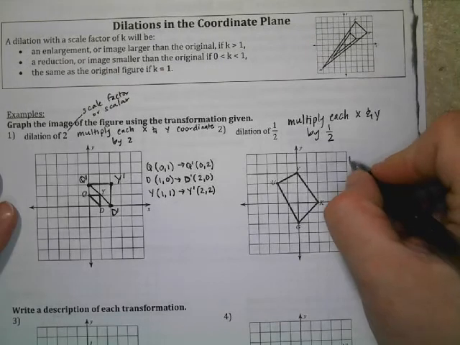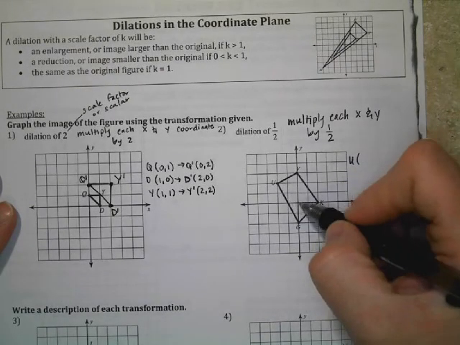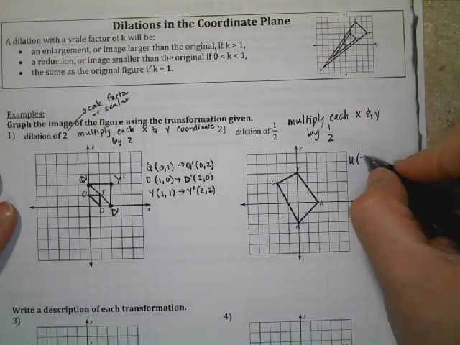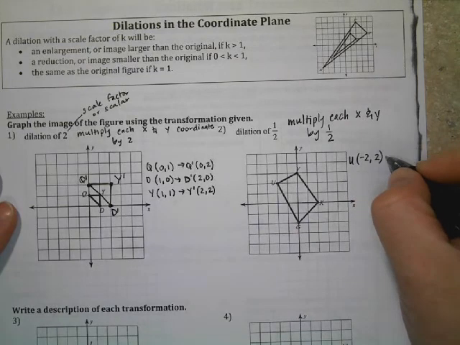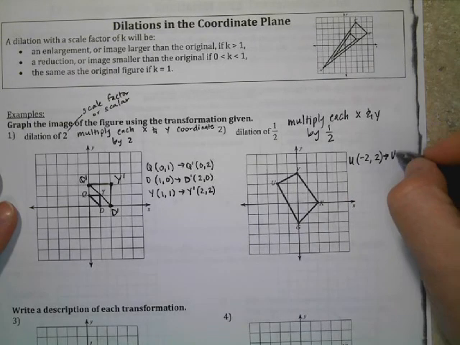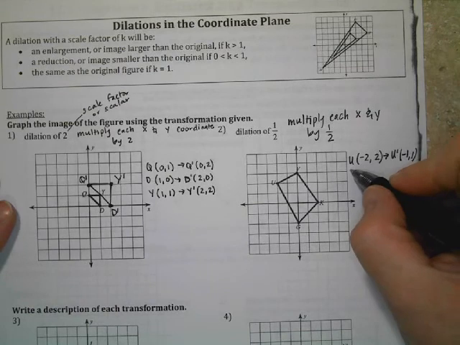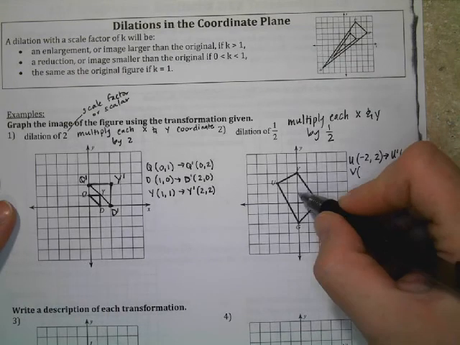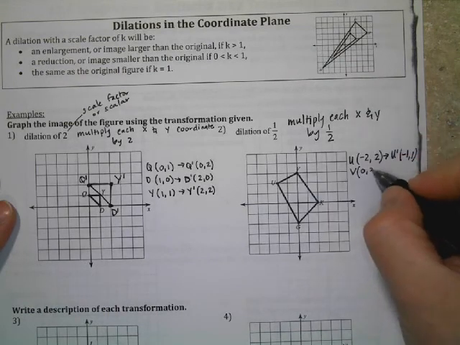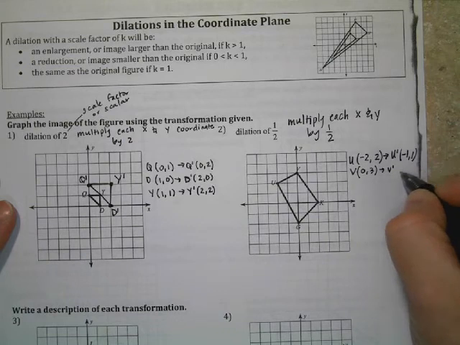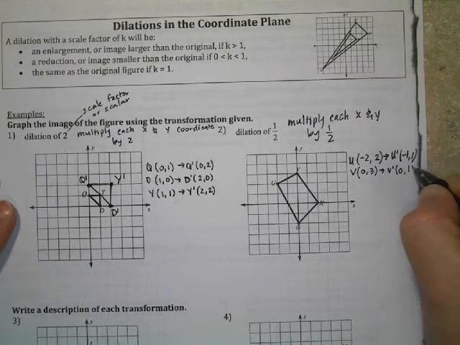Okay, so let's see, U is at negative 2, 2. So when we multiply that by a half, U prime would be at negative 1, 1. V is at 0, 3. So V prime would be at 0, 1 and 1/2.